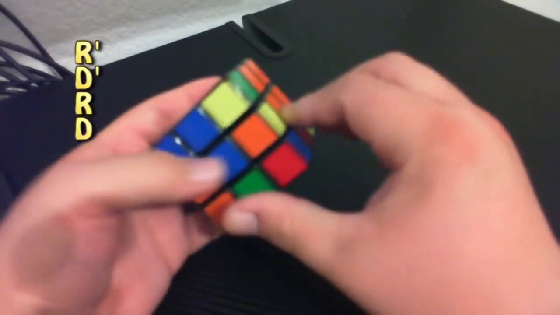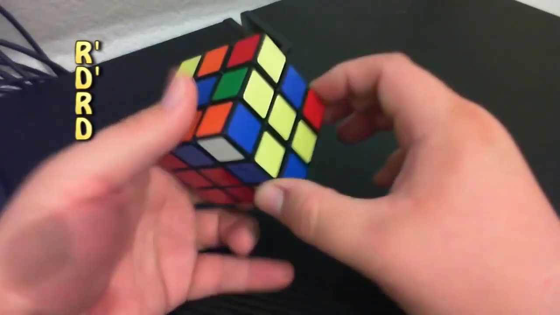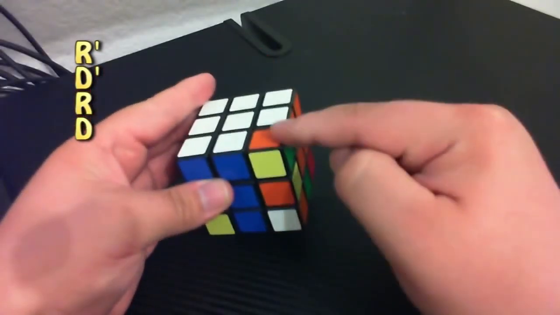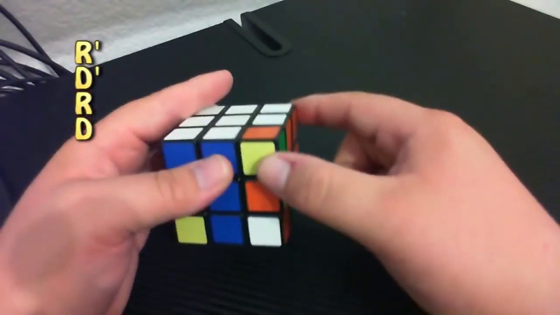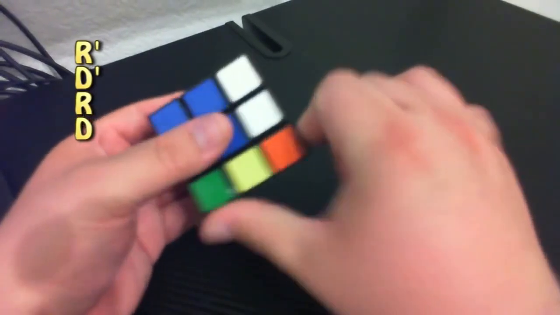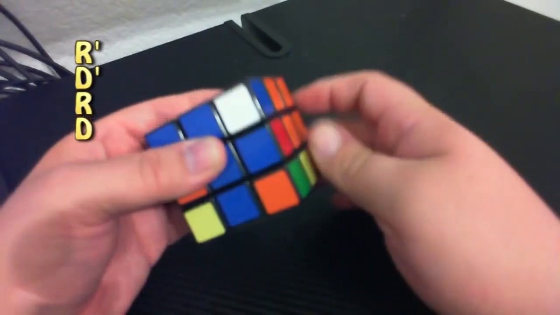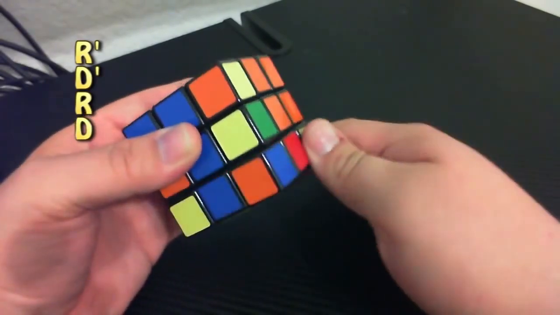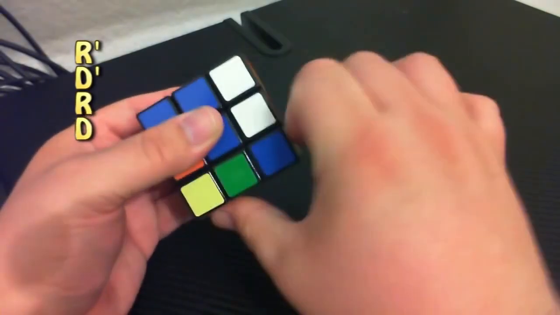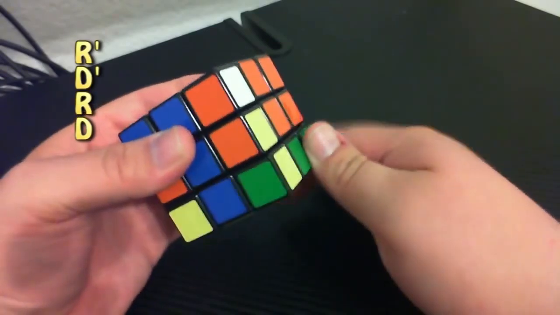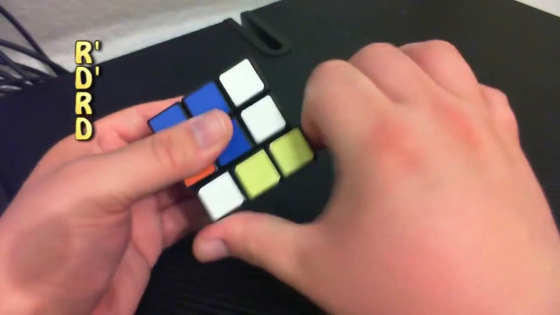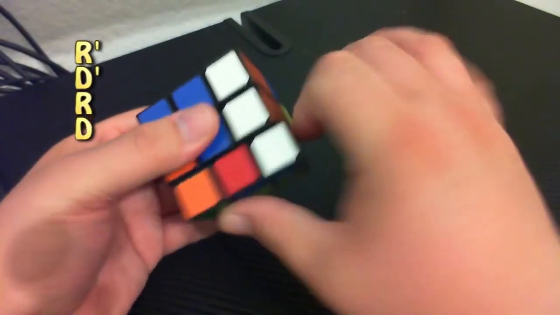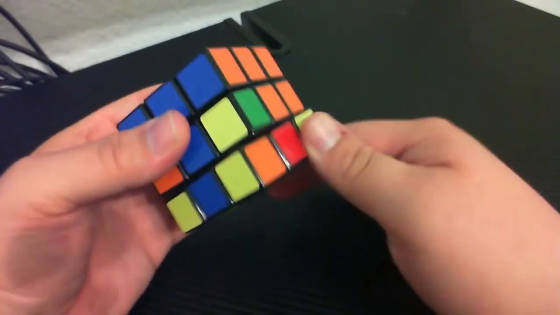Okay, and the last piece. There it is. So rotate it, put it underneath where it needs to go. R prime, D prime, R, D, repeated until the corner is in place and oriented correctly.